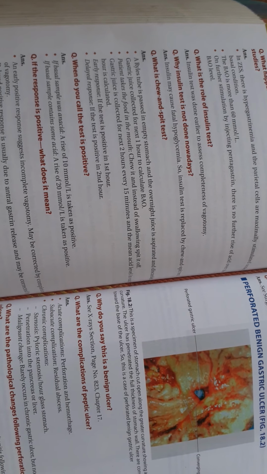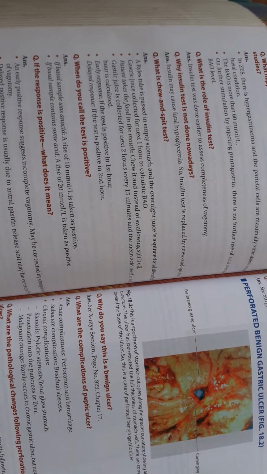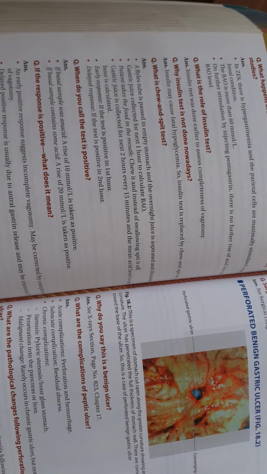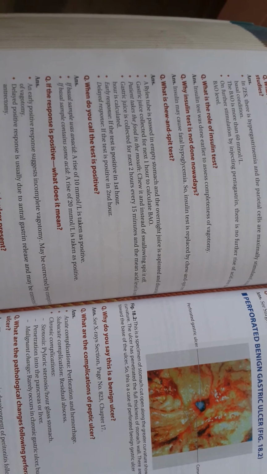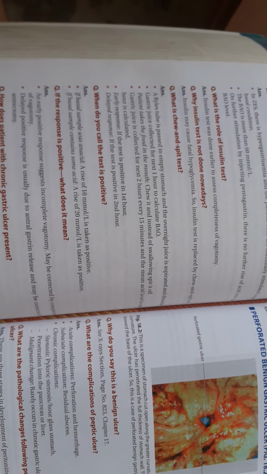What is the chew and spit test? A Ryle's tube is passed into an empty stomach, and the overnight juice is aspirated and discarded. Gastric juice is collected over the next 1 hour to calculate BAO. The patient then takes food in the mouth, chews it, and instead of swallowing, spits it out.